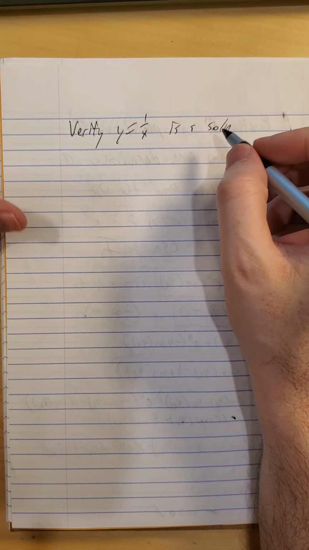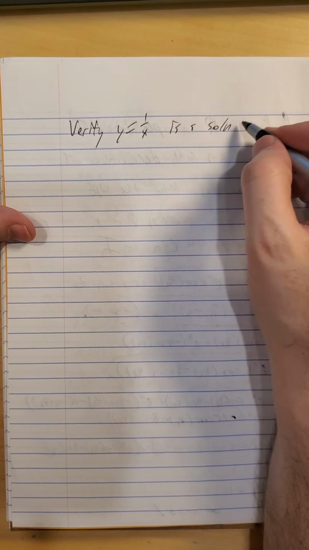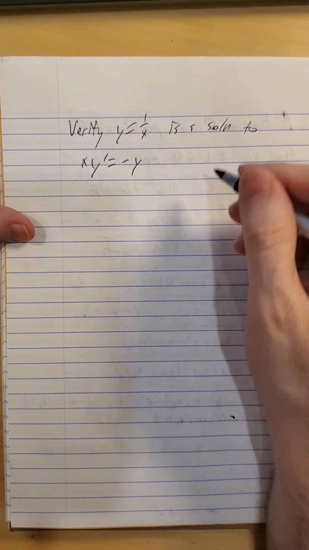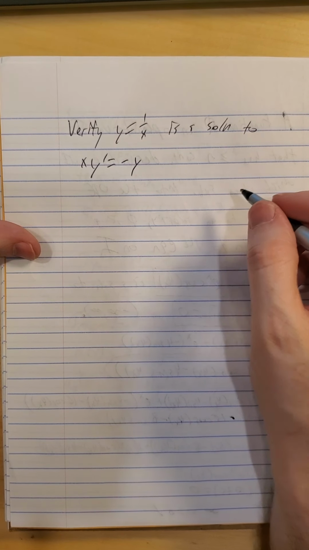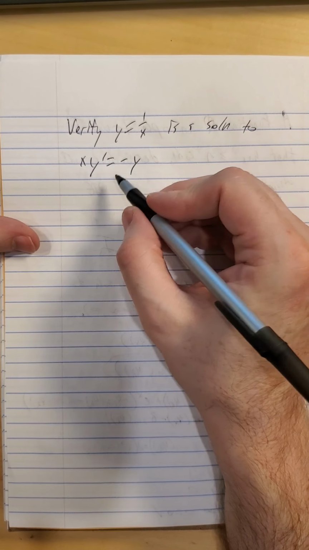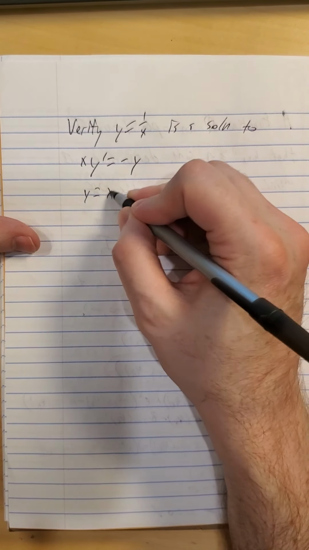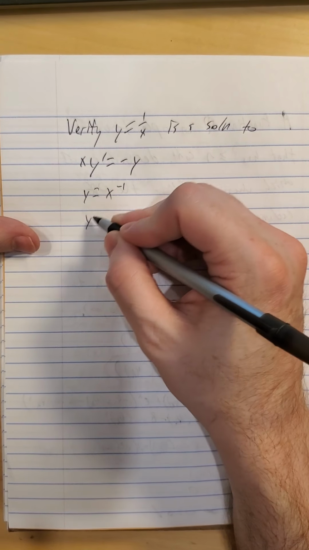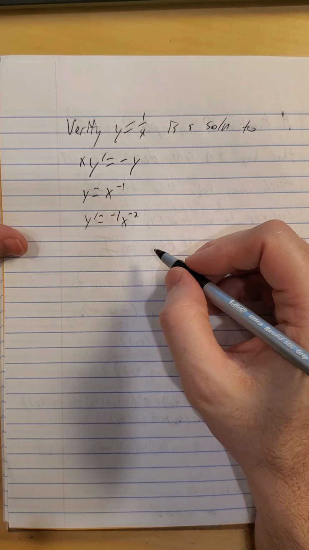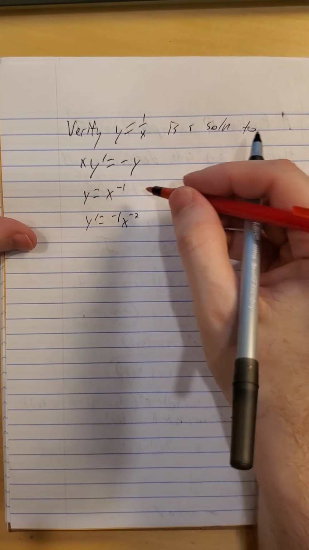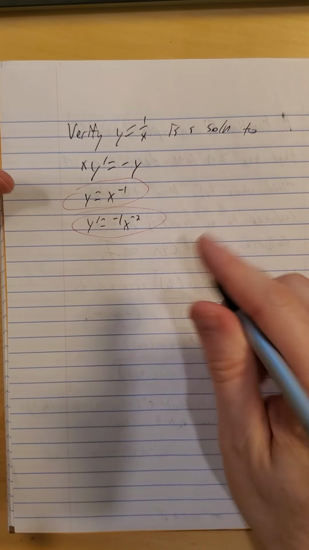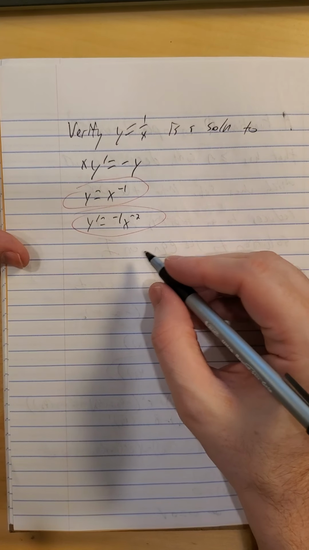So next we'll verify y equals 1 over x is a solution to x y prime is equal to the opposite of y. Well, for starters, we'll call this y equals x to the negative first, so then y prime is negative 1 times x to the negative second. So we have our y, we have our y prime. This time we don't have any y double primes. I don't need a second derivative.